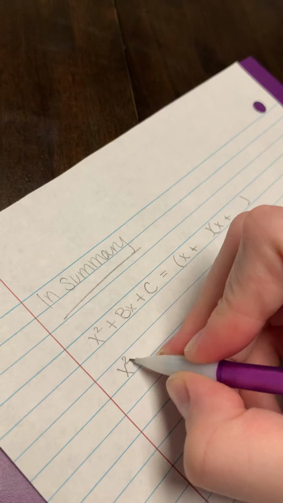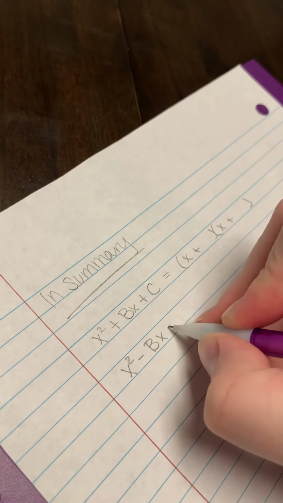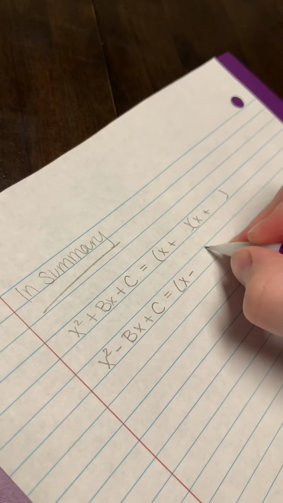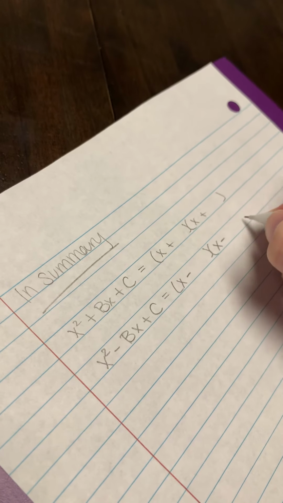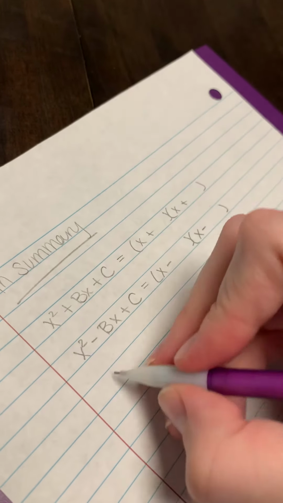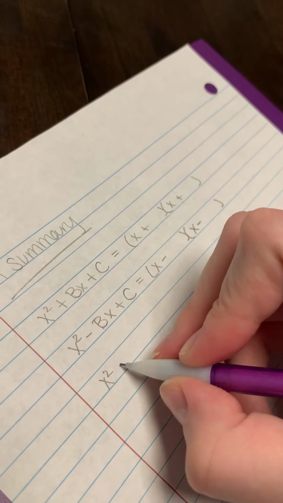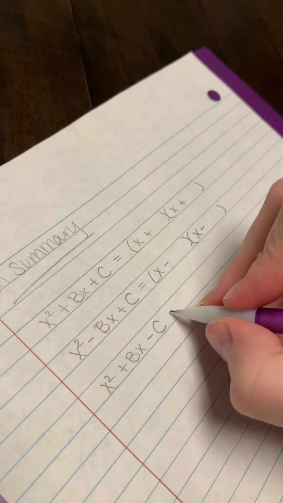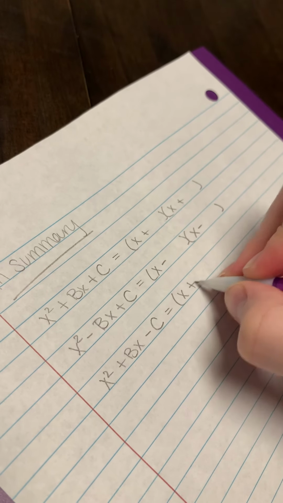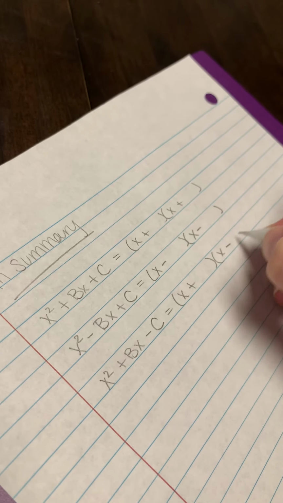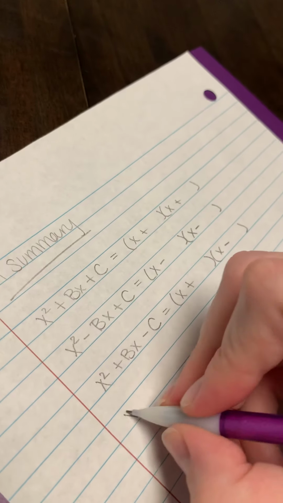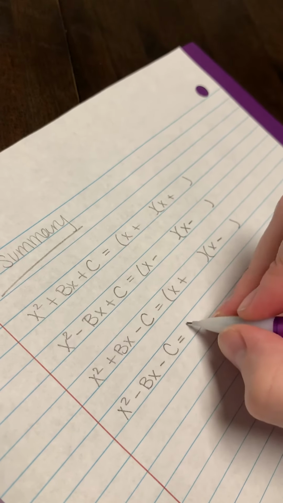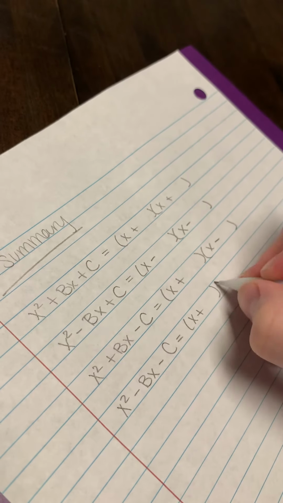When you have a negative middle term and a positive constant, both of your factors will be negative. When you have a positive middle term and a negative constant, you're going to have one of each. And when you have a negative middle term and a negative constant, you will also have one of each.